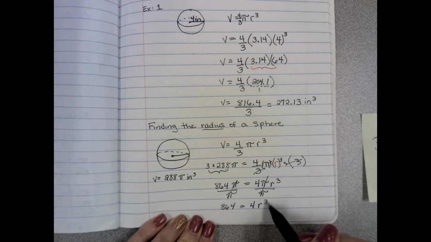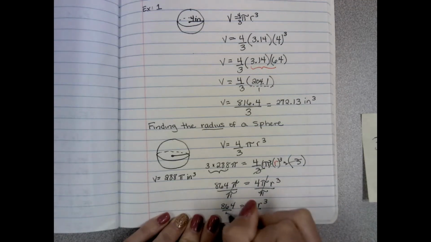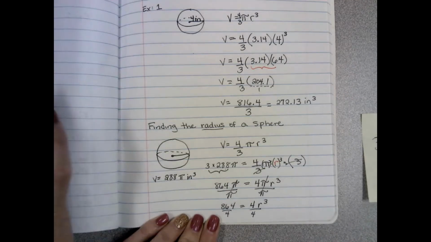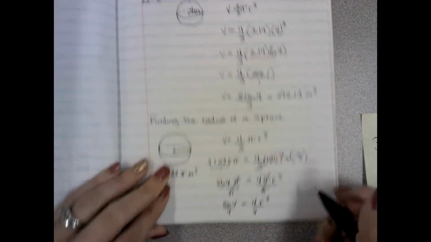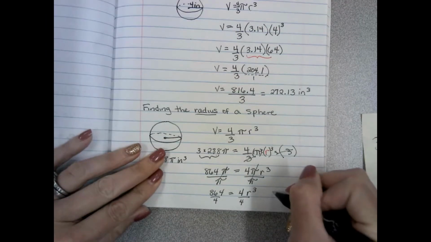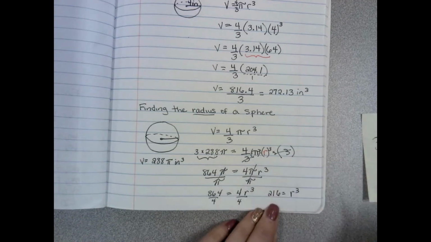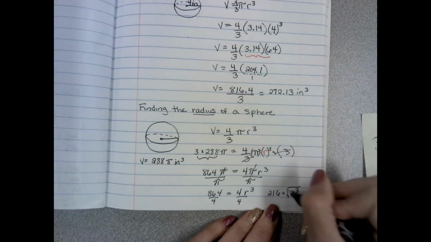R is being cubed and multiplied by 4. The opposite of multiplying by 4 is dividing by 4. 864 divided by 4 is, I'm going to move right over here because I'm running out of room down below, 216. 216 is r cubed. The opposite of cubing a number is taking the cube root.